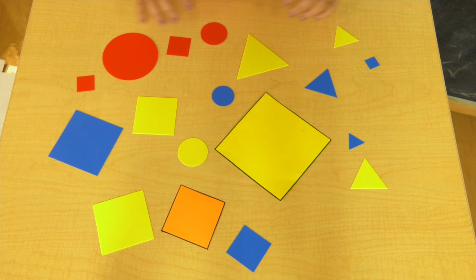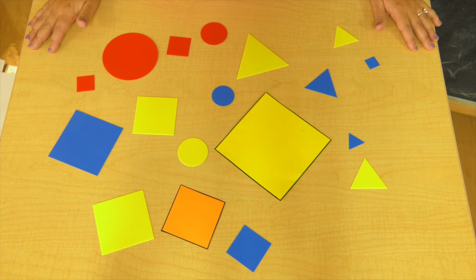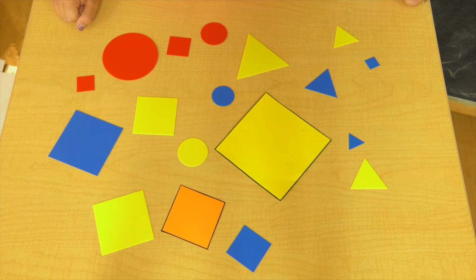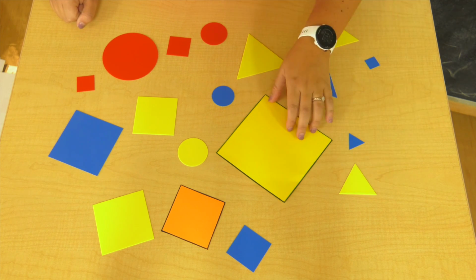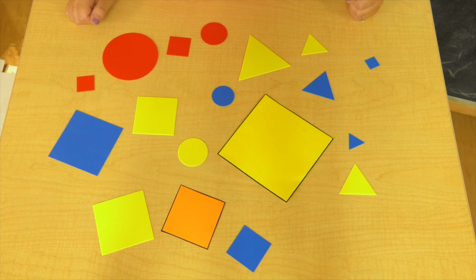Right here we have a bunch of different types of shapes. We have different colors and different sizes. We notice that some shapes have different sides than one another. We're going to put our shapes into 2 groups today, a square group and a not square group. How can we tell whether a shape is a square? A square has 4 sides. So in our square group, we're going to see shapes that have only 4 sides. In our not square group, we're going to have shapes that have different amounts of sides. Let's see if we can get started.